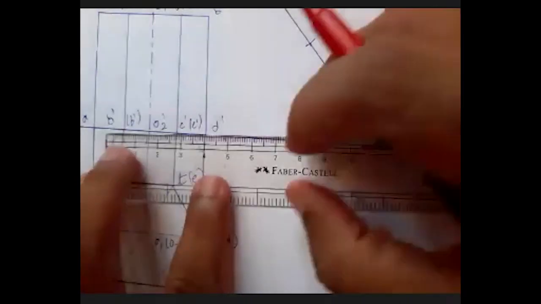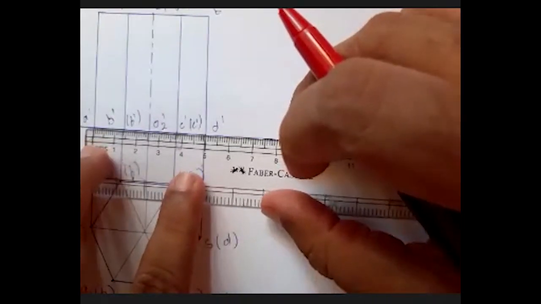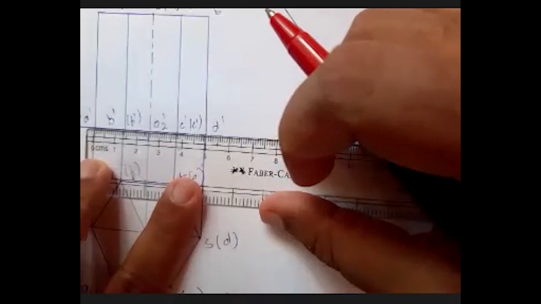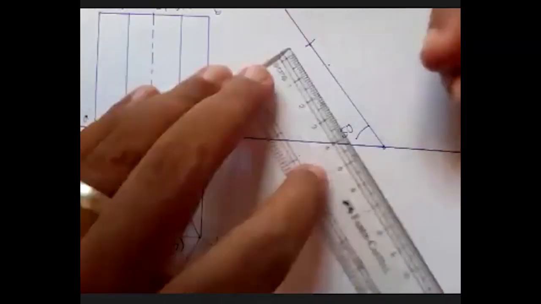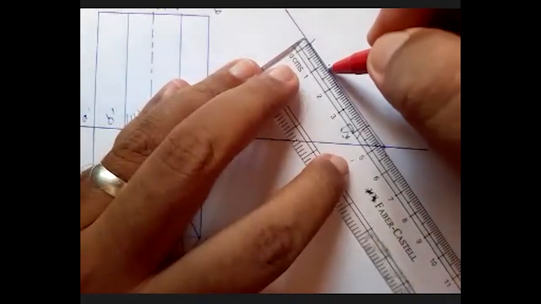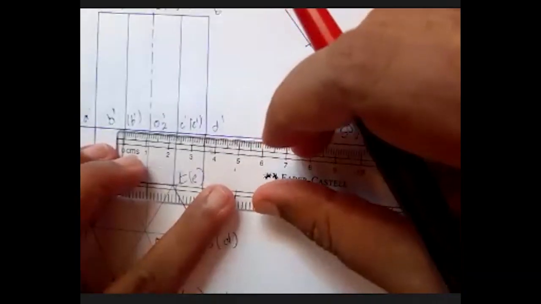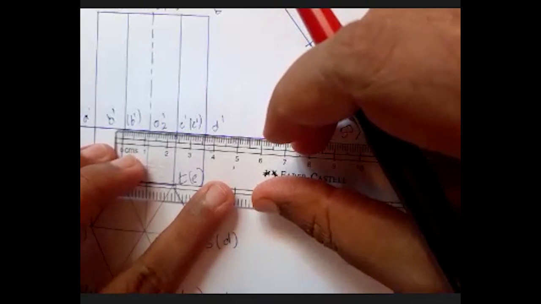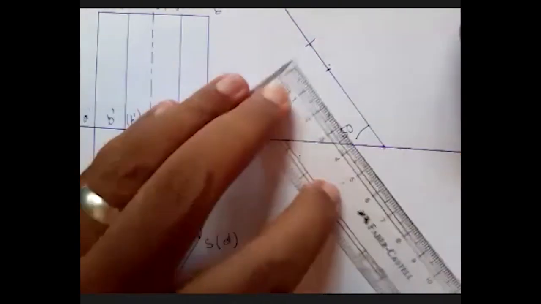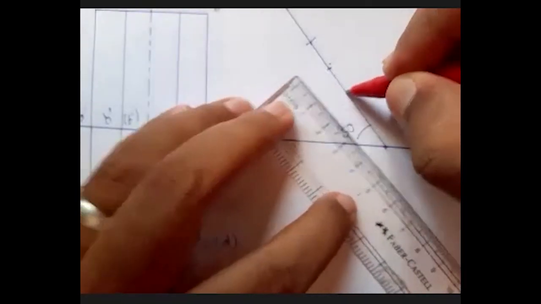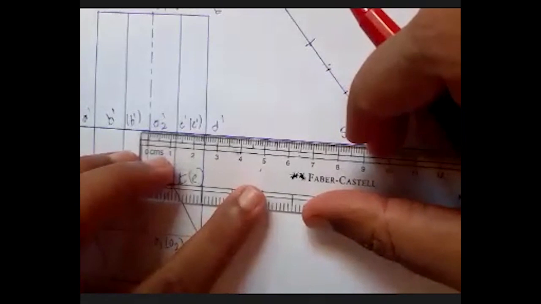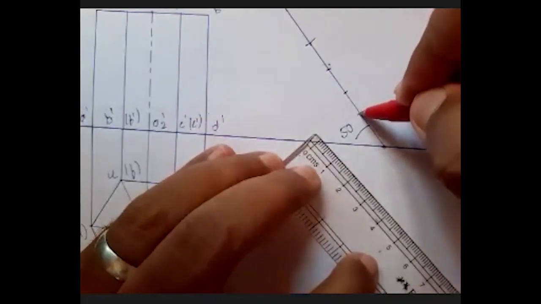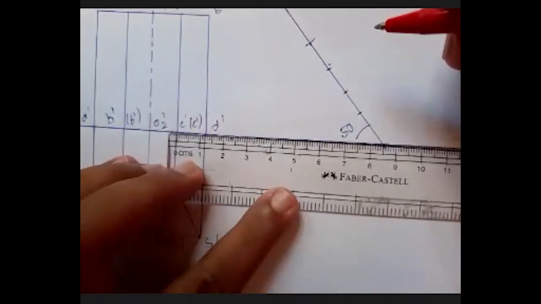I cut it down. Then from A dash to B dash, what is the distance? It is something around 1.4. From B dash to O dash, it is 1.1. So from here to here, it is 1.1. And from here to here, again, it should be 1.1. That means I know this distance again.